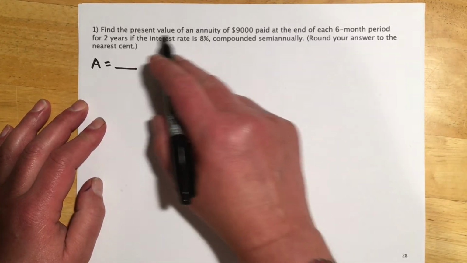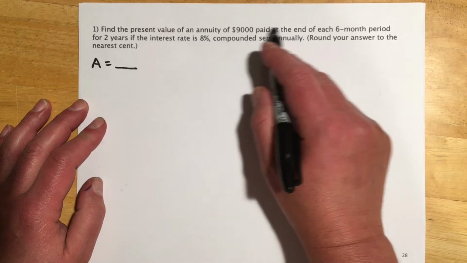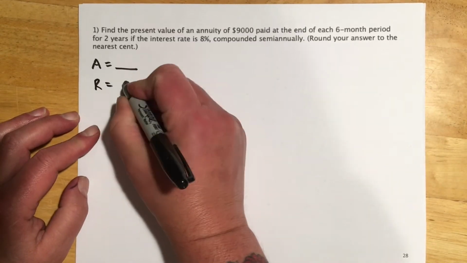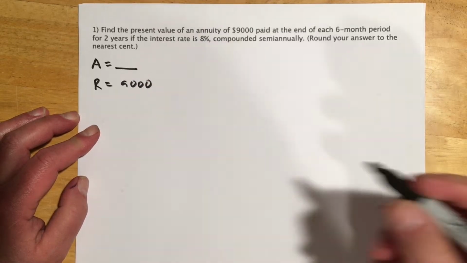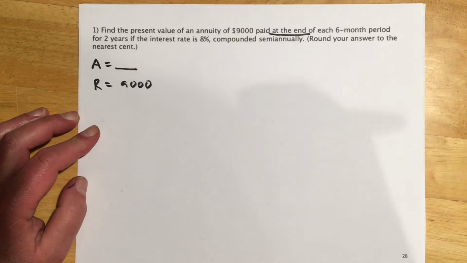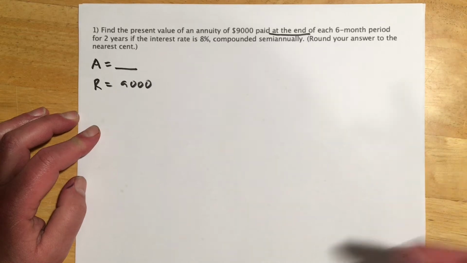The present value annuity, $9,000 paid at the end of each 6-month period. So that's our payment, R, is going to be $9,000, and then just like in the last section, at the end, so that means this is an ordinary annuity, and a little later in the section we'll see annuity due with a similar but slightly different formula again.